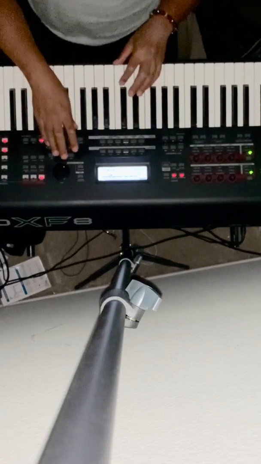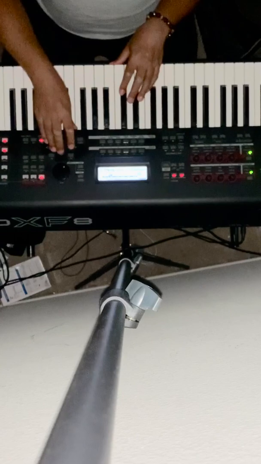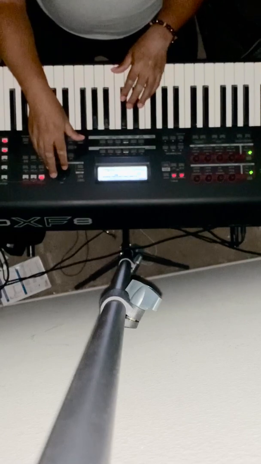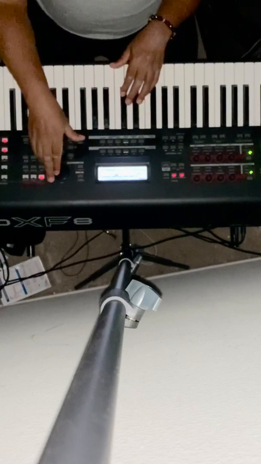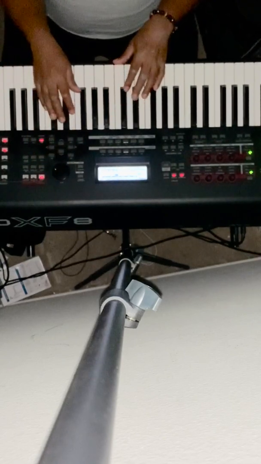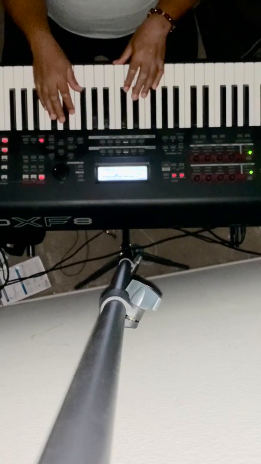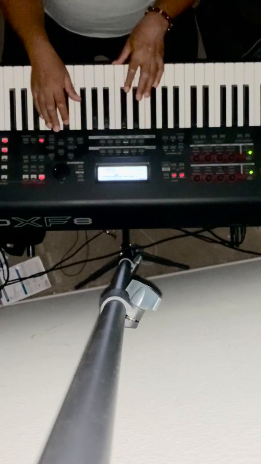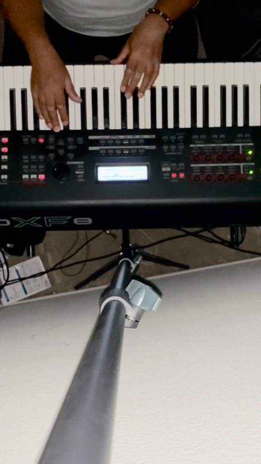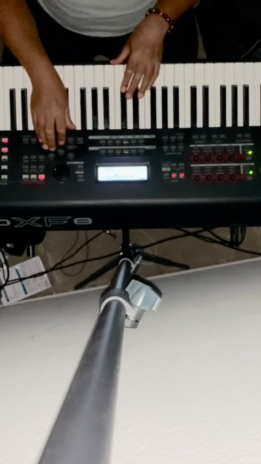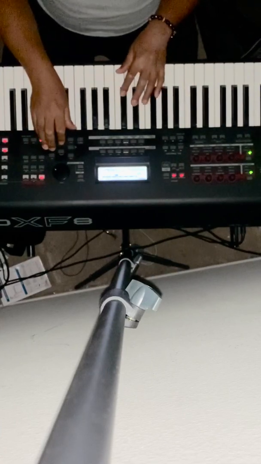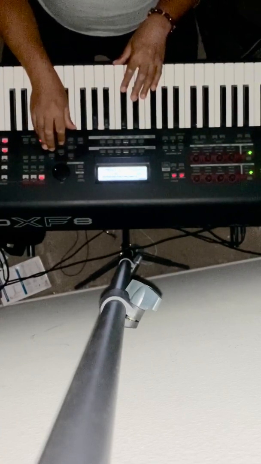Now, let's go onward. If we go back over to the left a little bit, I believe this is Decay 1, okay? And usually with decay, it will determine how much time it takes before it gets to the sustain level. Okay, so we're not going to hear anything right now. See, I hold down the key, it still plays long notes.